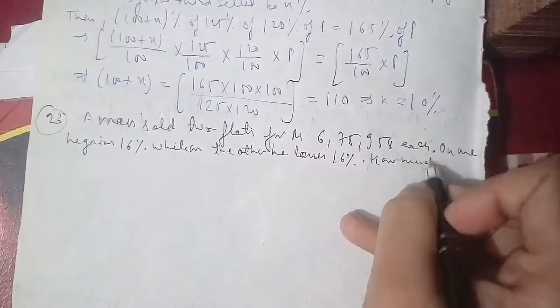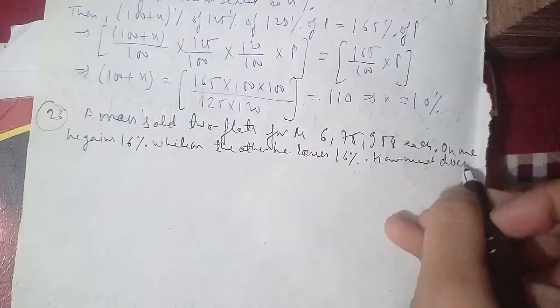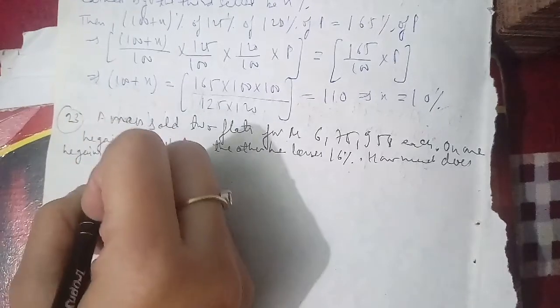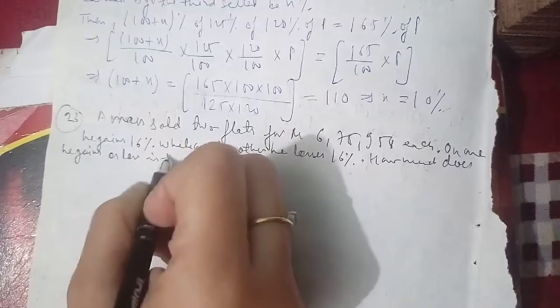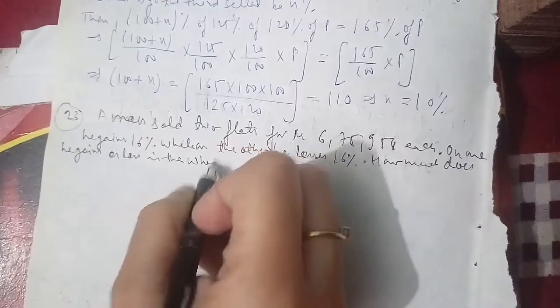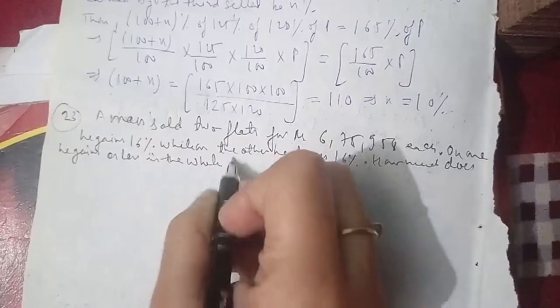How much does he gain or lose in the whole transaction?